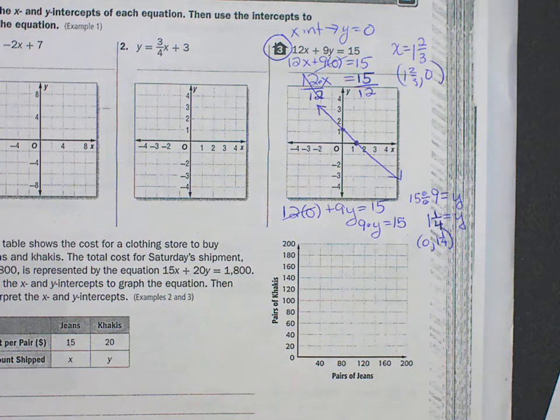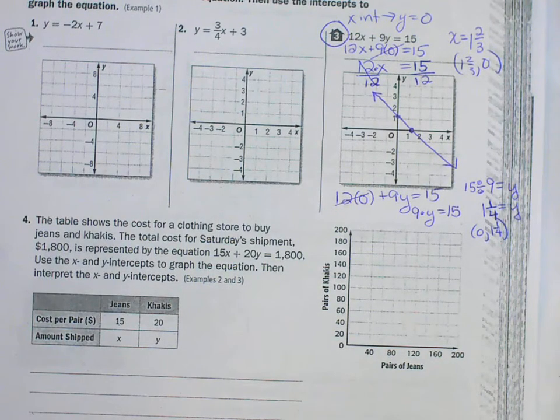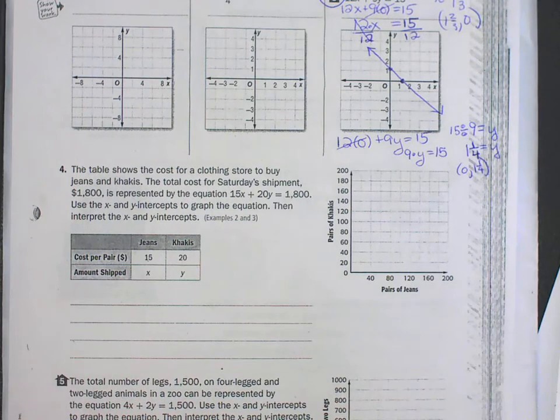All right, so I'm going to do number 4, and then make sure you pay attention to the directions to see which questions I actually want you to do. If you feel like doing extras, you can do extras.